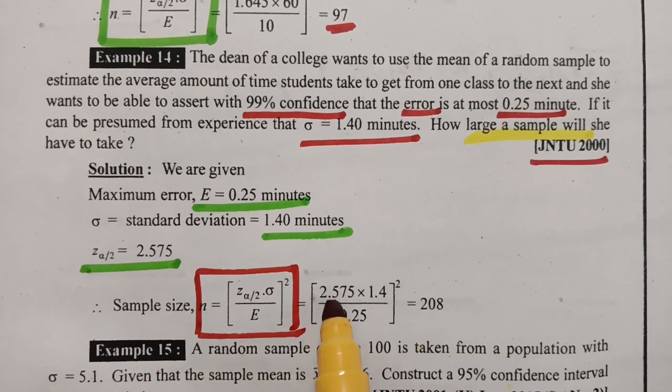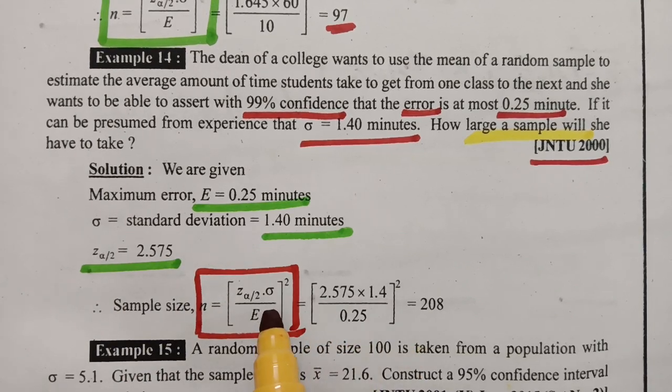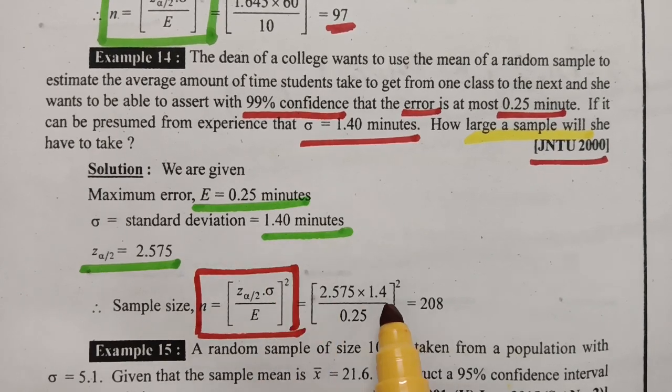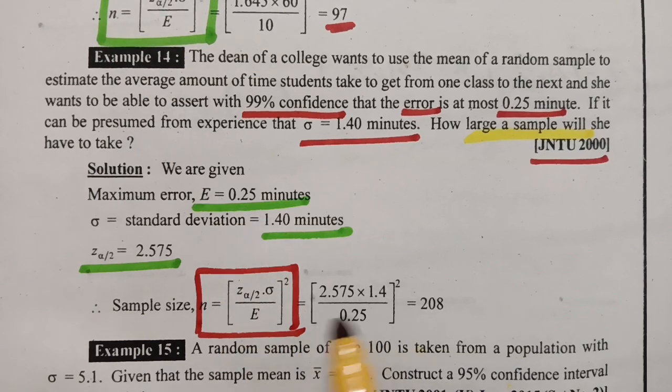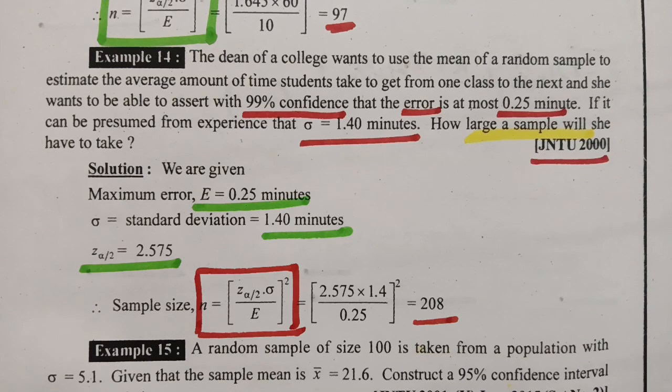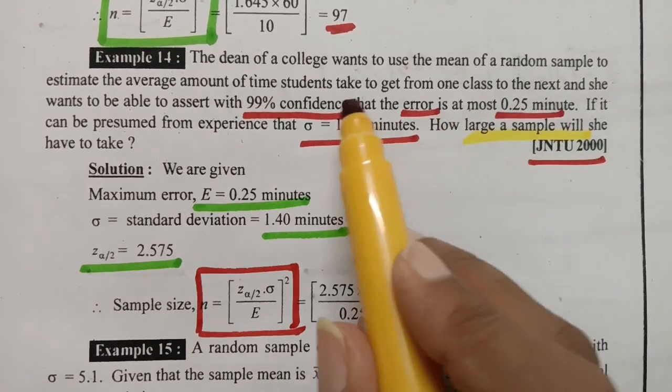Z alpha by 2 is equal to 2.575, into sigma. The sigma value here is 1.4. And next, E, my error, is equal to 0.25, whole square. If you use your calculator, it is 208. So this is how we have to find the sample size with all this data.